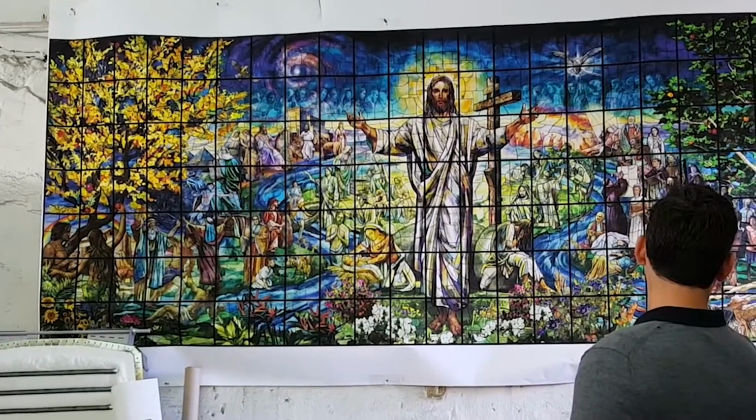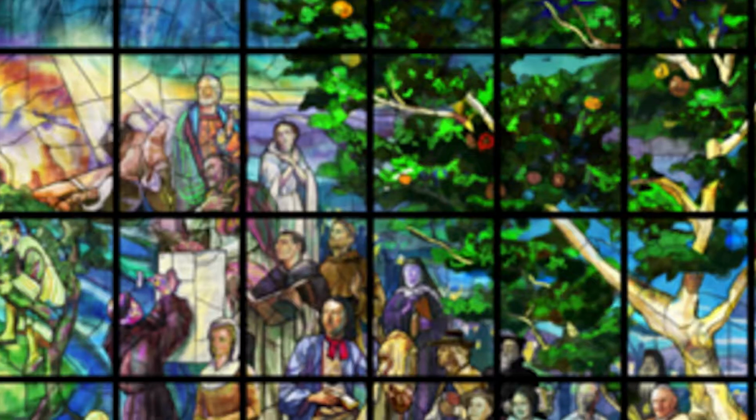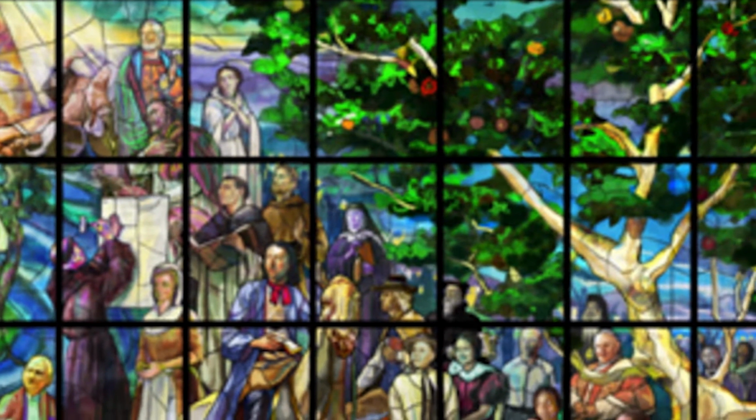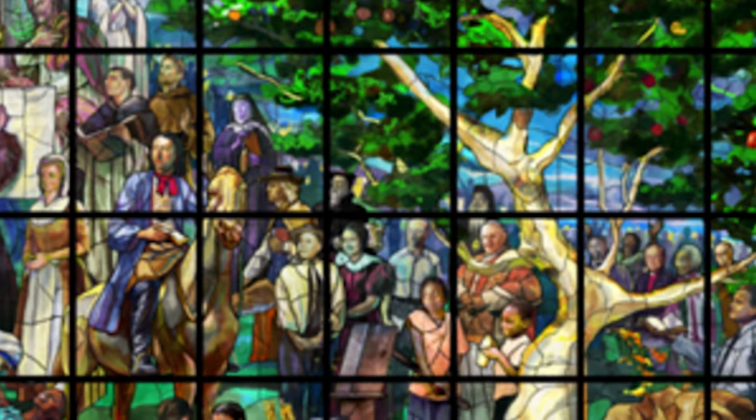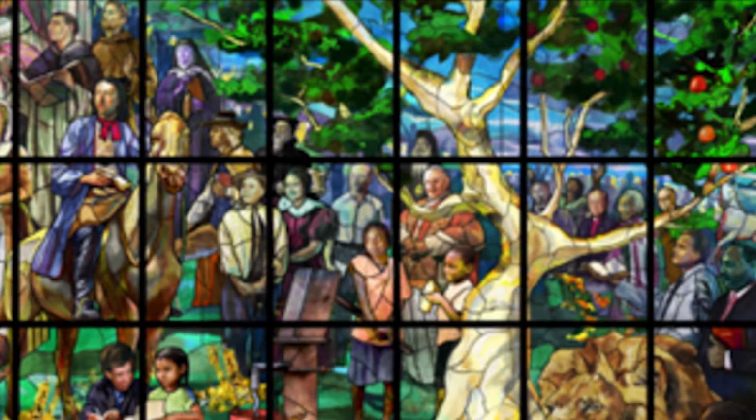All in the background here, see all these little heads and figures? This is the community of saints. This is meant to represent all of the people who have gone before us. So these are just people worshiping and rejoicing in heaven back there. So it should feel very big.